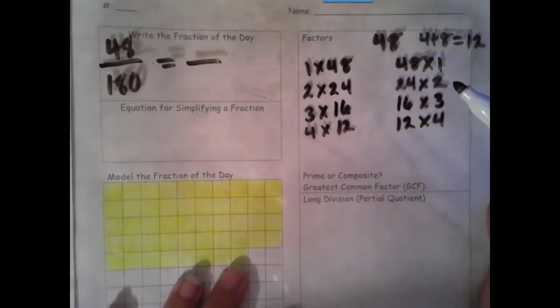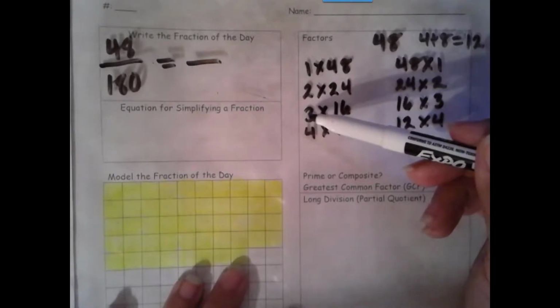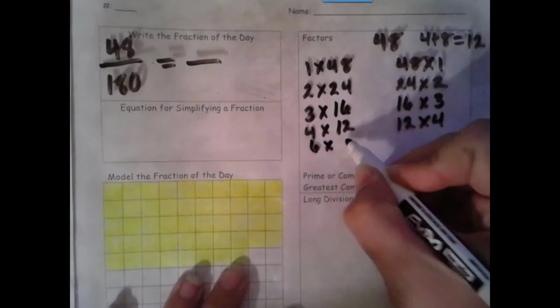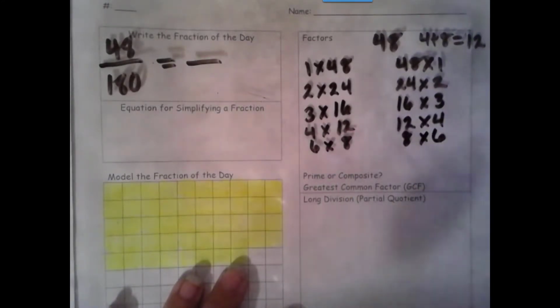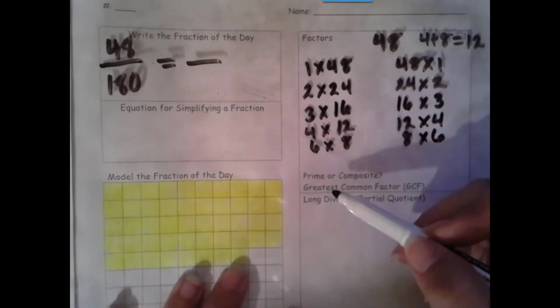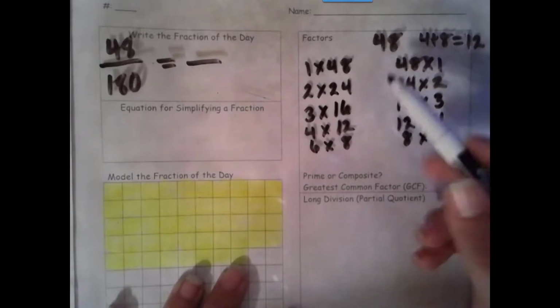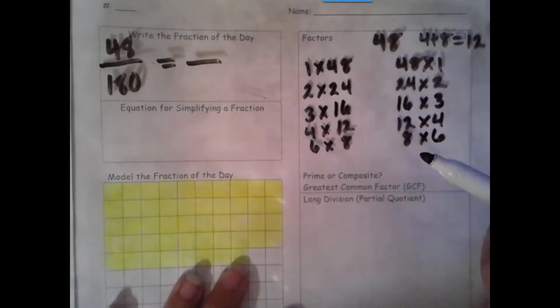We try 6. The rule for 6 is that both 2 and 3 are factors. They are both factors, so 6 is a factor. 6 times 8, 8 times 6. Okay, the only counting or natural number between 6 and 8 is 7. Let's try 7. 7, 14, 21, 28, 35, 42, 49. 48 is not in that list, so 7 is not a factor.